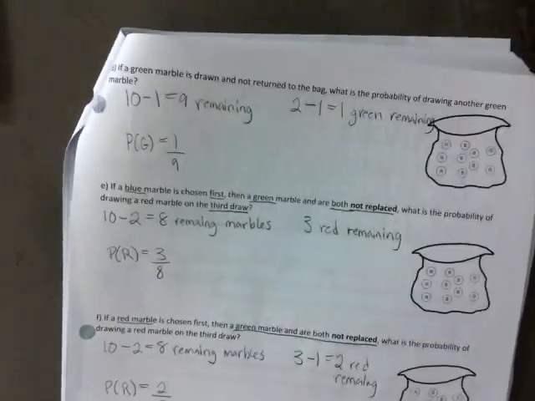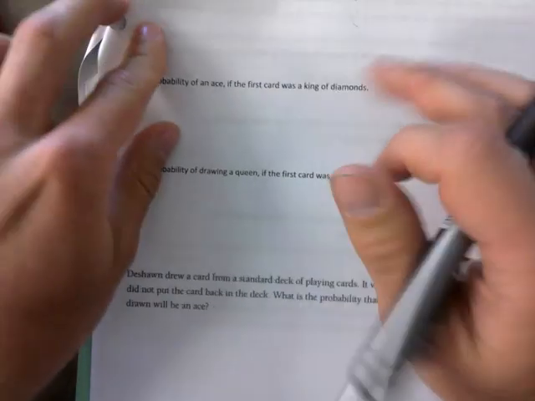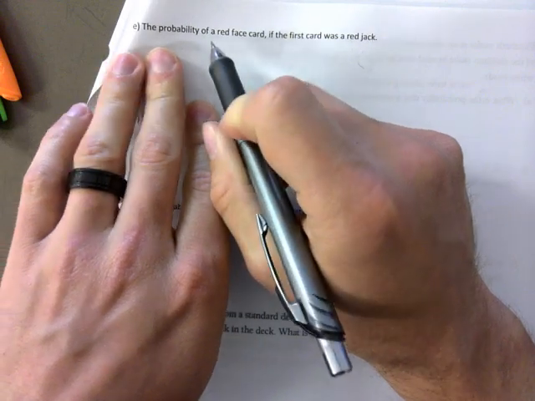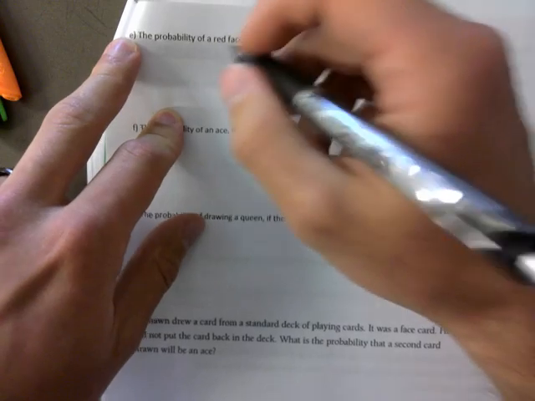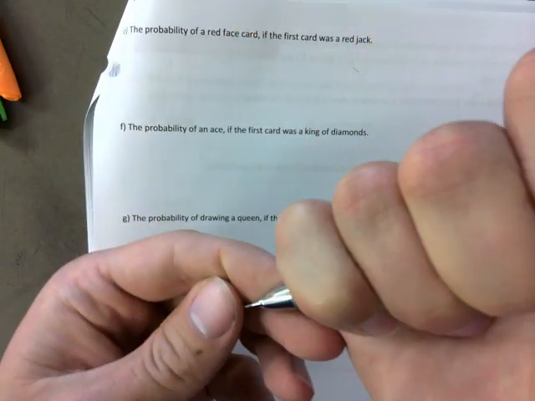All right, so that was an example with drawing marbles from a bag. And then we went through another example of drawing cards from a deck. There's a lot of examples here. So the probability of a red face card if the first card was a red jack. Right, so let's review here.